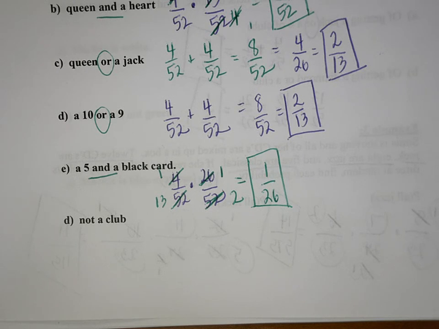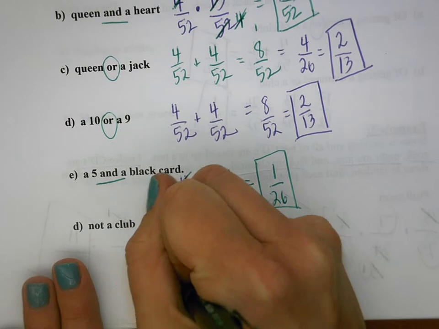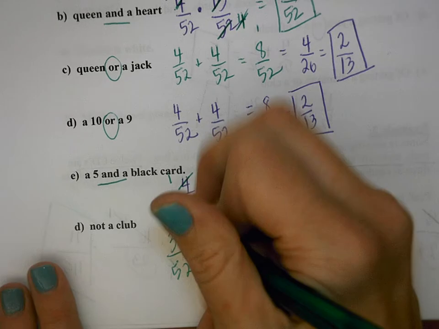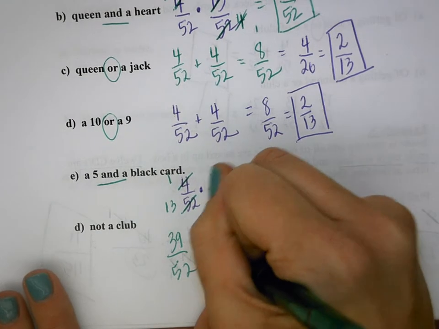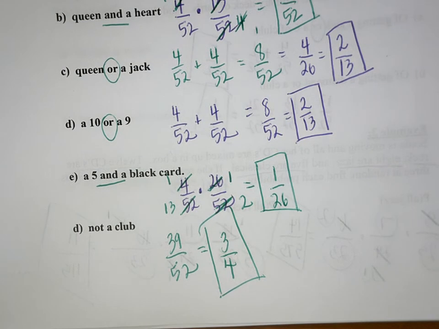Okay? All right. The probability that something is not a club. Good. There are 39 out of 52 cards that are not a club. Okay? And then that would reduce to what? 13. Good. Or 3/4. That's it. 13 over 52. 39 out of 52, not a club. So everything except for clubs. So you'd add 13 hearts, 13 diamonds, 13 clubs. I mean, not clubs, spades.